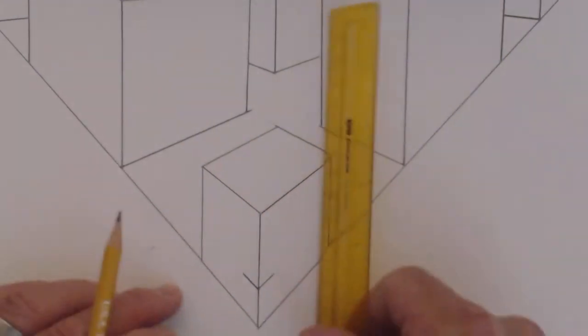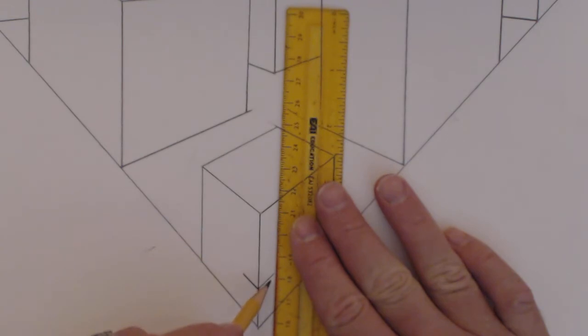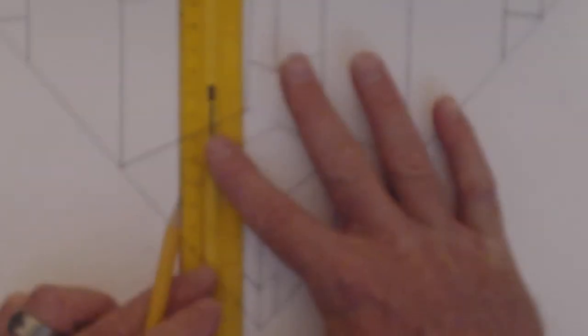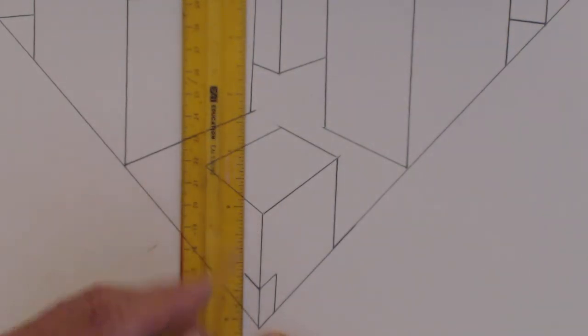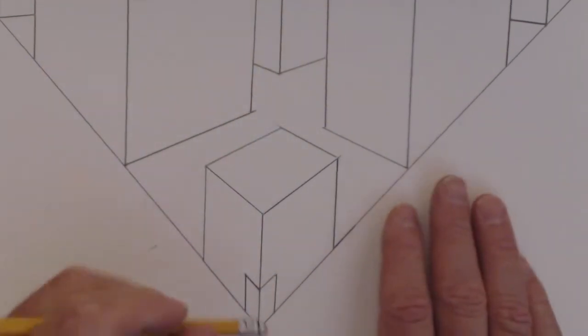And now from that point, we go straight down. So we're parallel to this line here. My ruler's parallel. I go straight down. Same thing over on the left. My ruler is parallel to this line. So there we go. Now, I'm going to take this center line out.